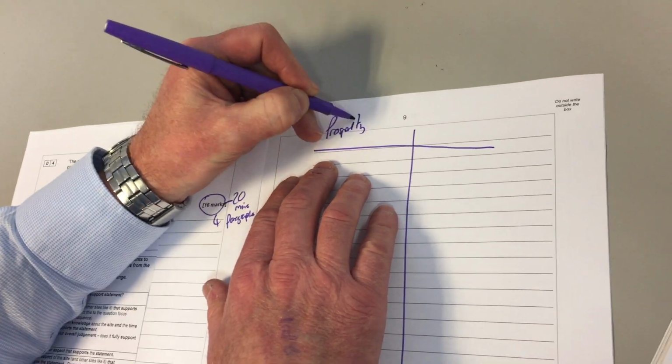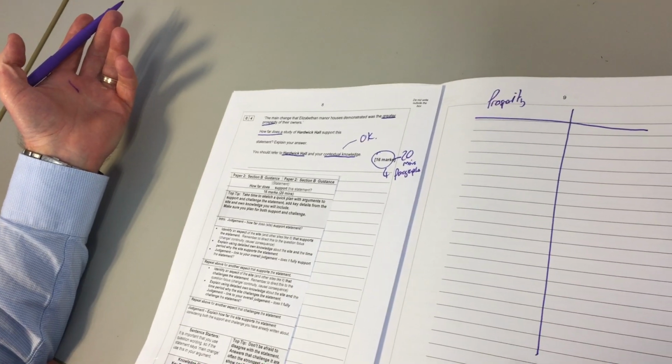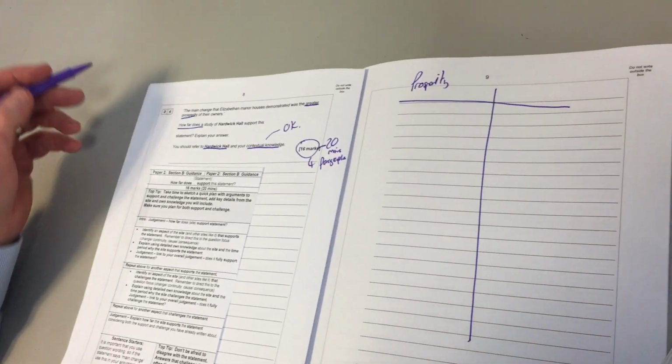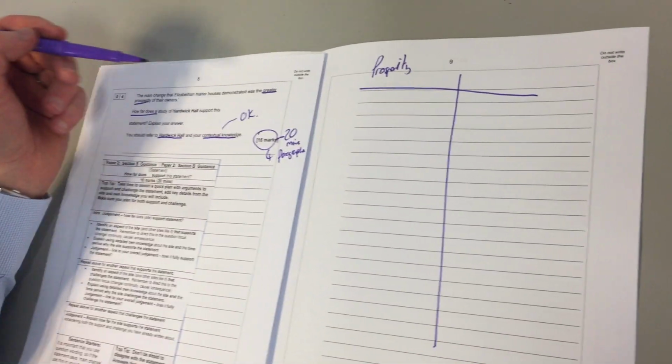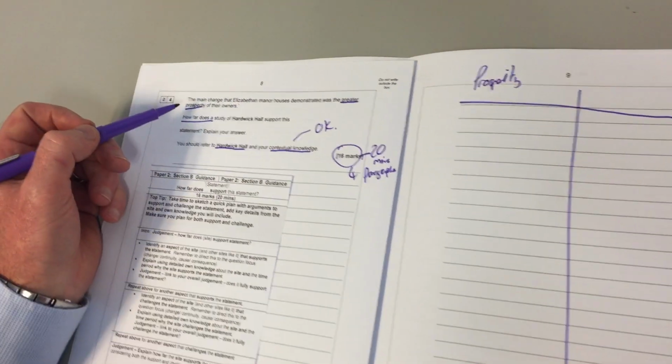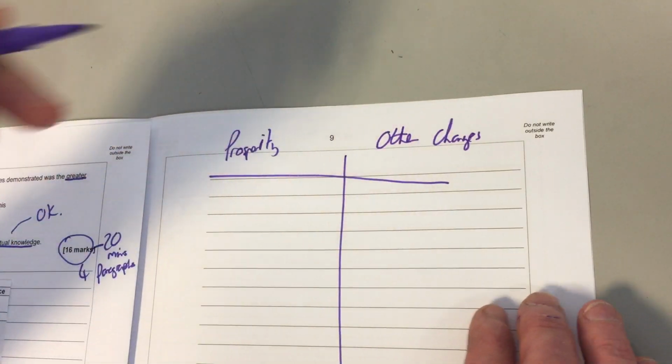If in an exam you could note around there or ask for an extra piece of paper, it's possible to have extra paper. Now, on the other side, we have to think about maybe other changes. So we might put other changes over here. Right, okay.